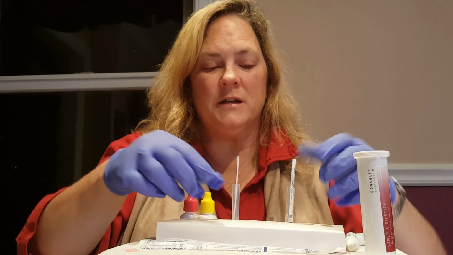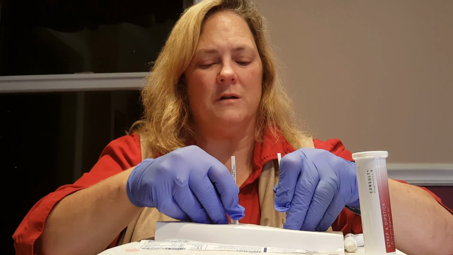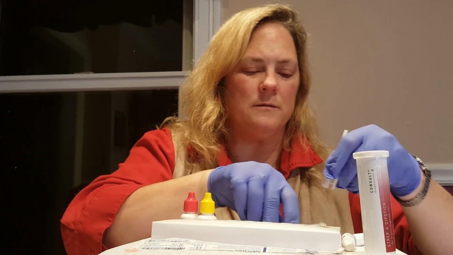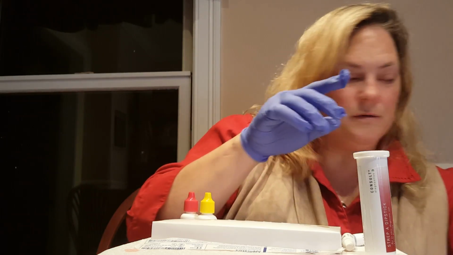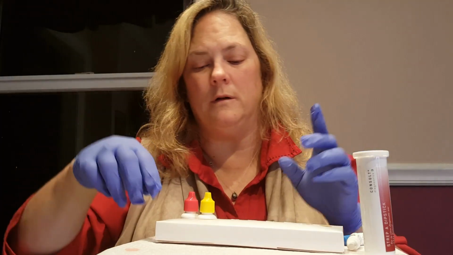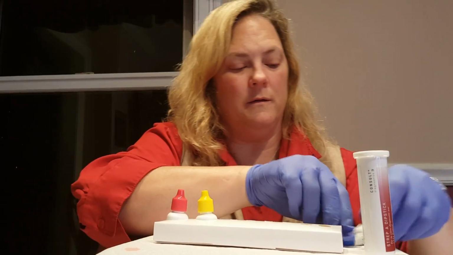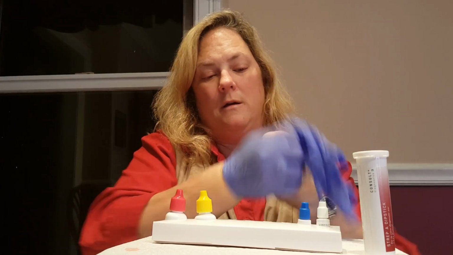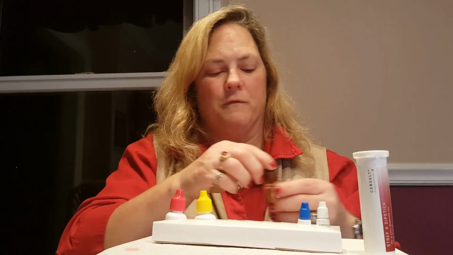So at the end of testing, you would remove your specimen tubes and again discard them in the regular waste. There's no biohazard here. You would clean up your area. And remove your gloves. And then perform hand hygiene.